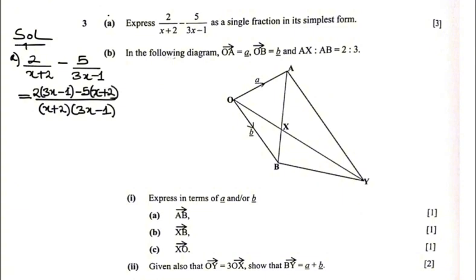So multiplying and simplifying what we have on top there, 2 times 3x gives 6x. Then 2 times negative 1, that gives negative 2. Then negative 5 times x, that gives negative 5x. Negative 5 times positive 2, we get minus 10.